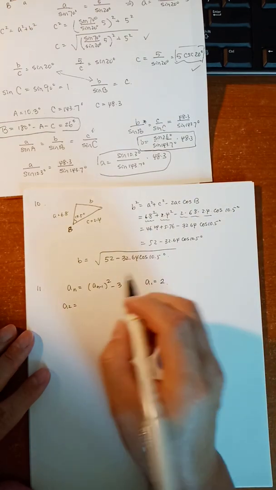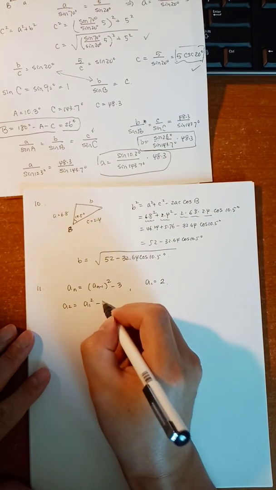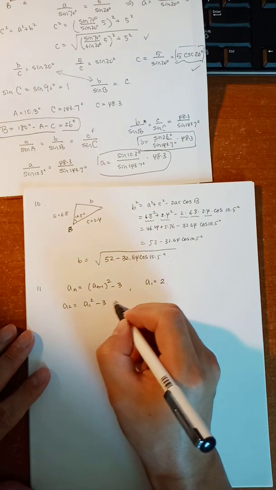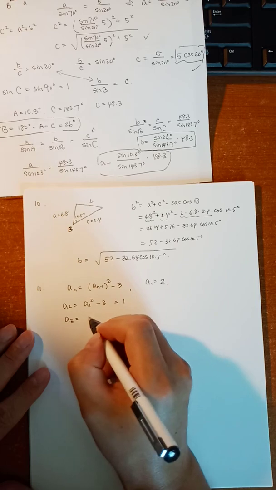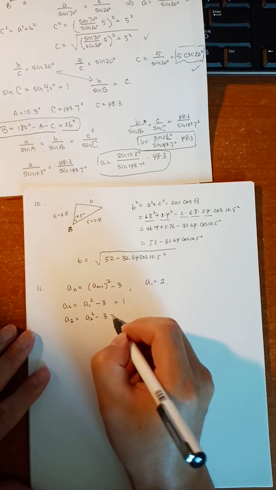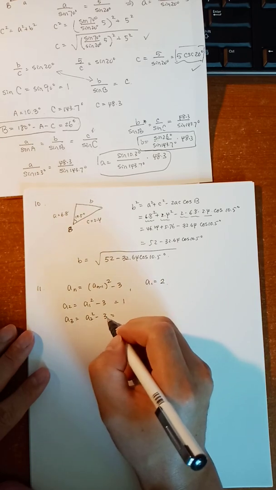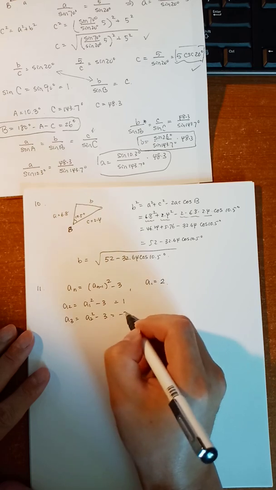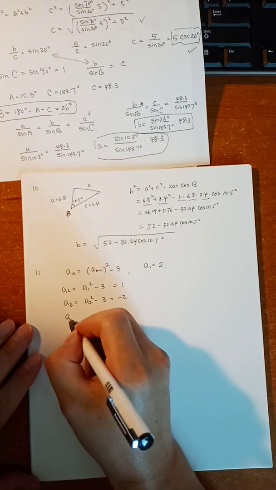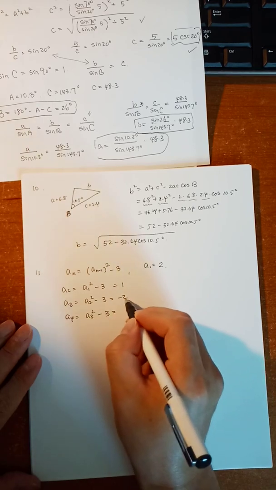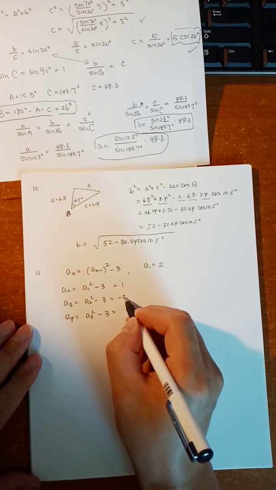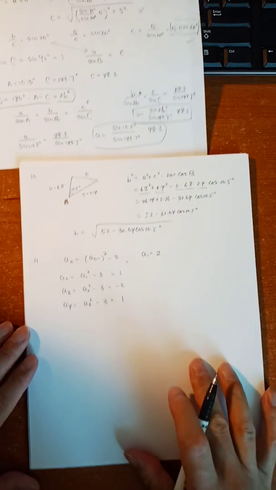What is a2? a2 is going to be a1 squared minus 3. a1 squared is 4. 4 minus 3 is 1. And a3 is going to be a2 squared minus 3. a2 squared is 1. 1 minus 3 is negative 2. a4 is a3 squared minus 3. a3 squared is 4. 4 minus 3 is 1.